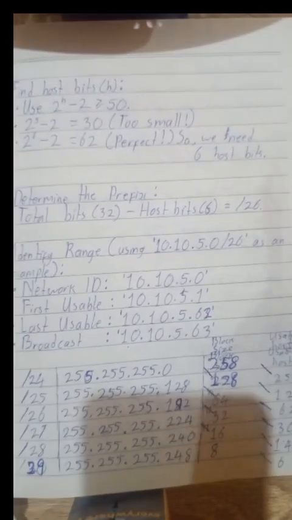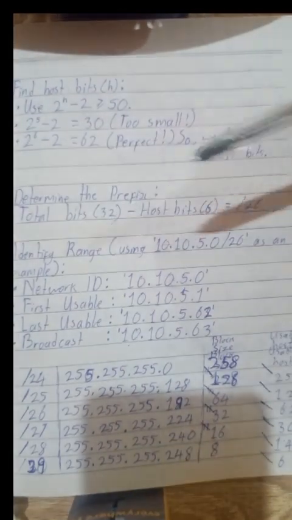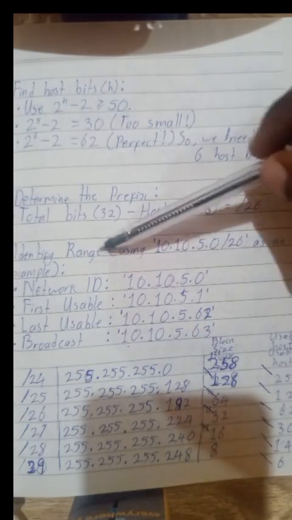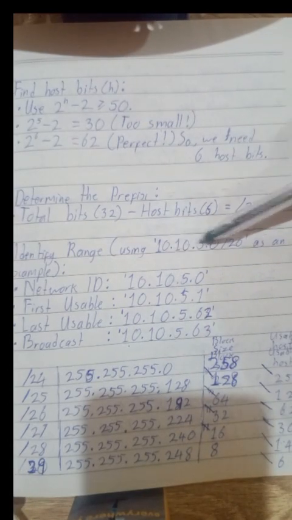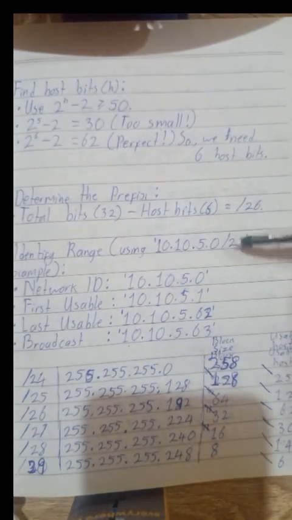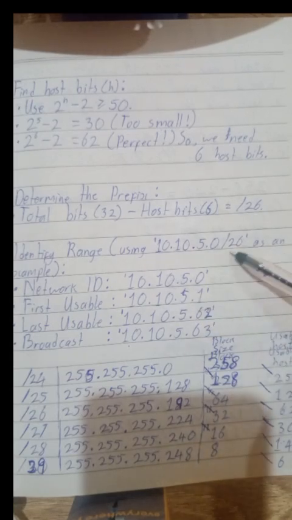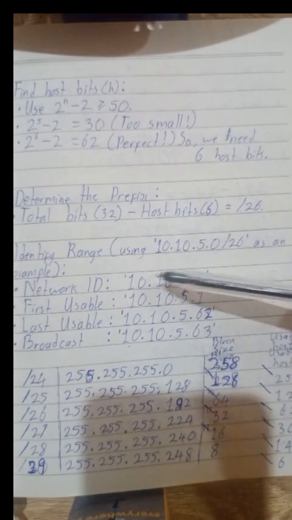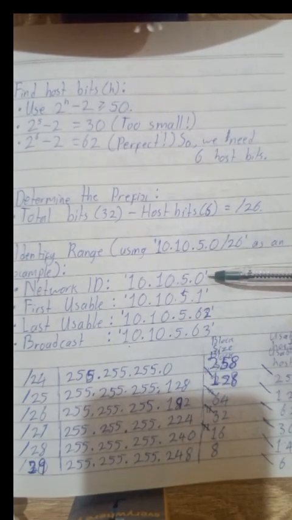So back to the other one, this range thing. So they gave us, oh, we're using this as a test. So this as slash 26, we're just using it as an example right here. So the network address will be 0.